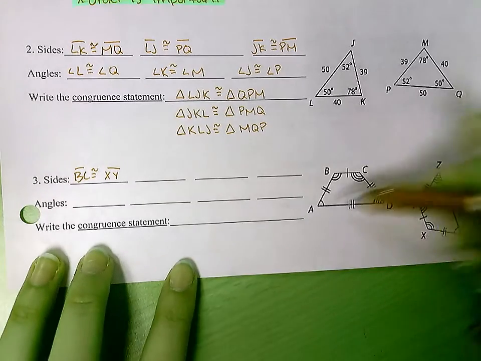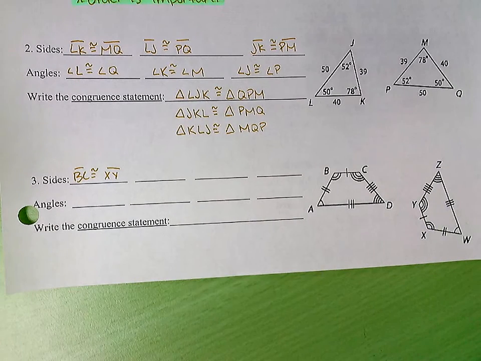Same thing with the other side. So you guys can do that part by yourself. Once you get to the congruent statement, then I'm going to write that one out with you. So write out all the sides that are congruent, all the angles that are congruent, given those pictures.